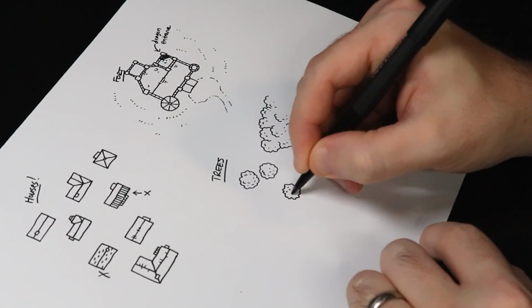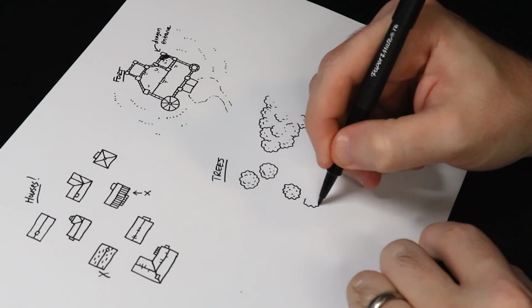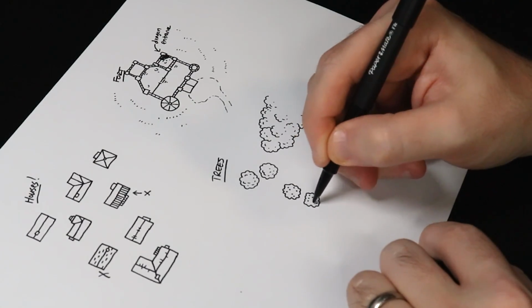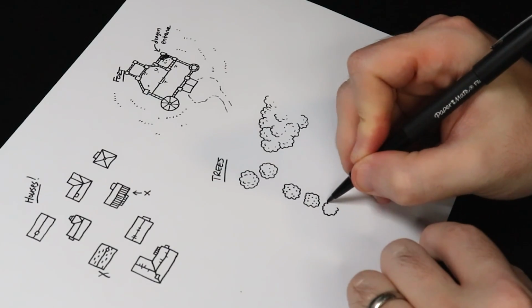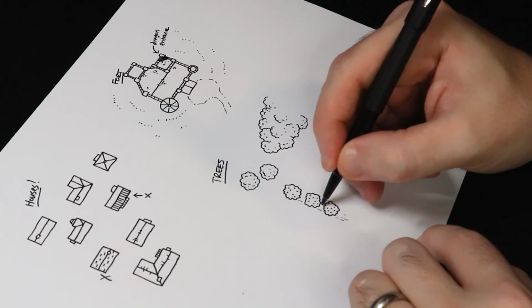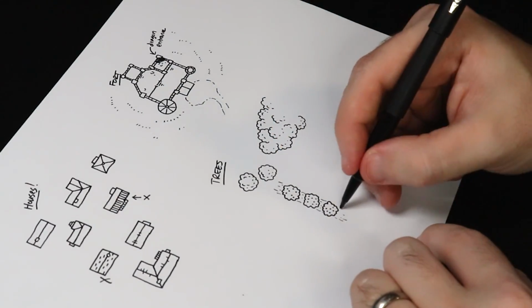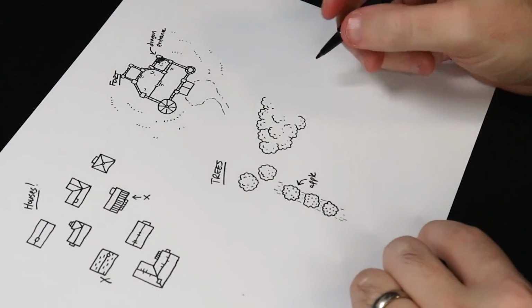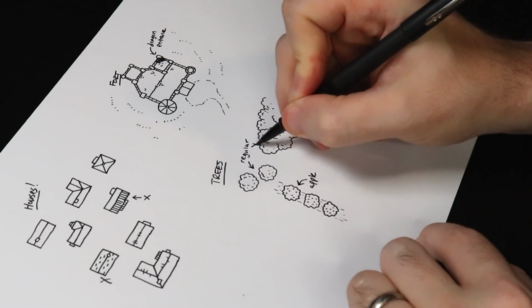And then for the apple orchards, I'm just gonna do pretty much similar trees, but put little dots in there to indicate apples. And then I want them to all be lined up straight, like the apple trees are planted in a straight line to indicate that it's an actual farm or orchard.